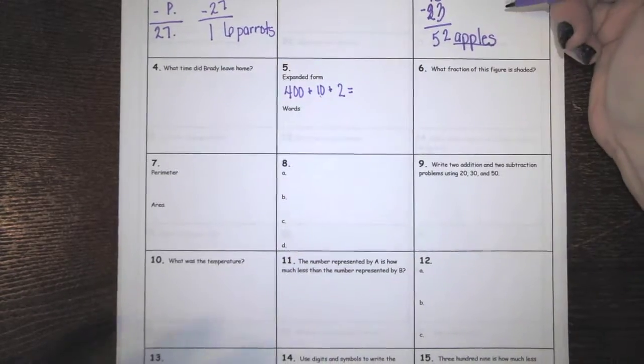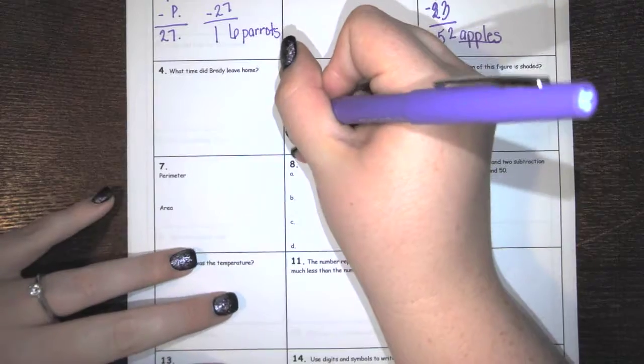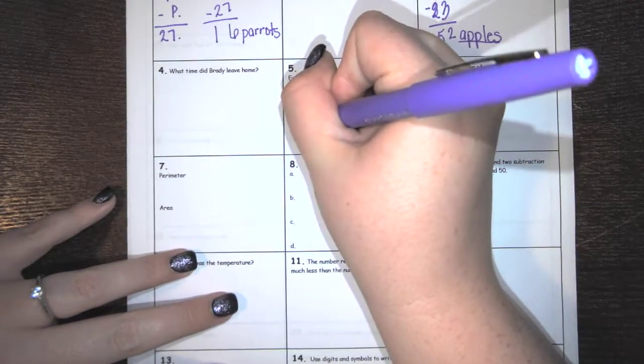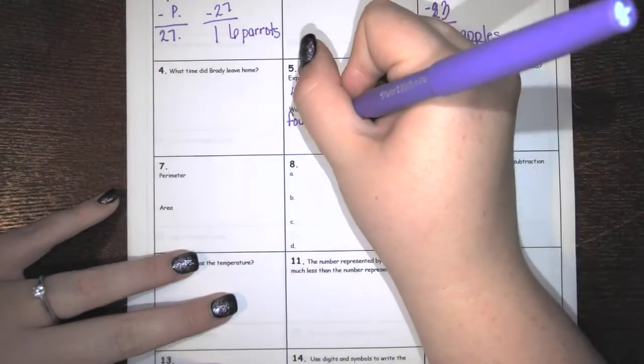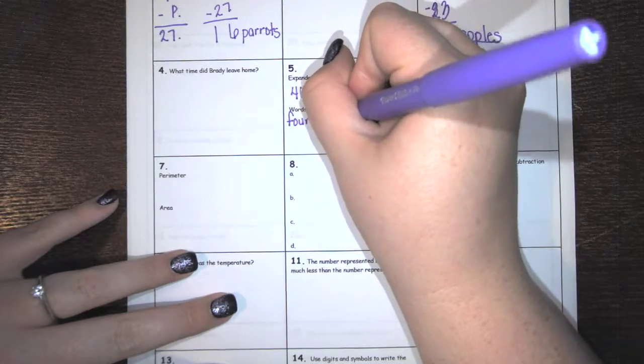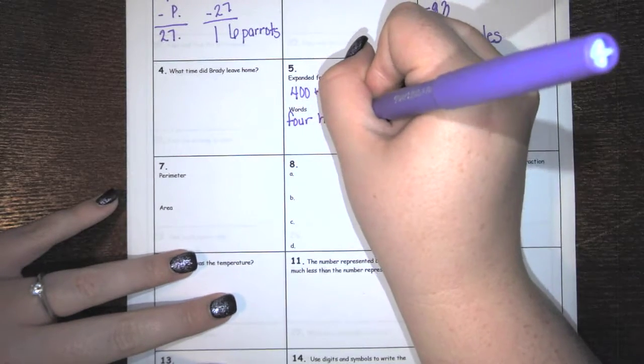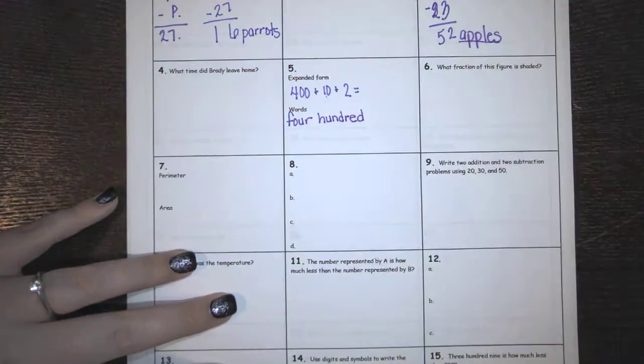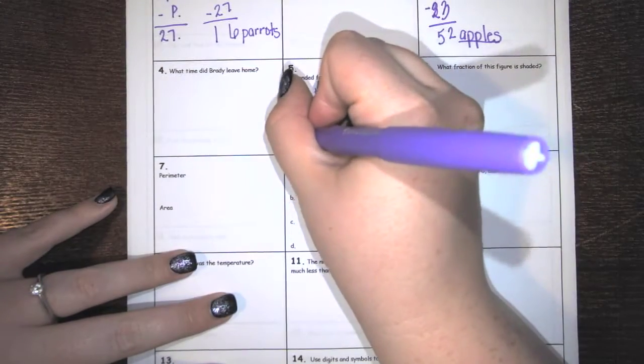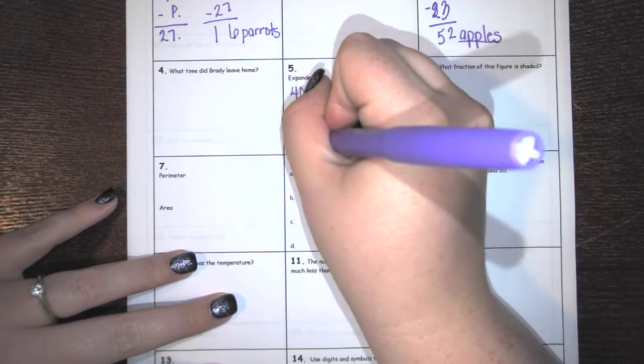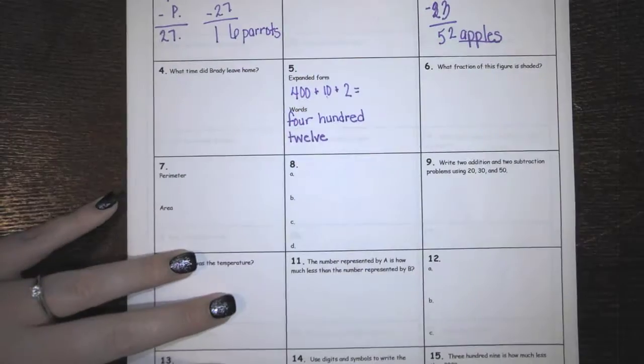And they also want us to write that in words. Let's write the number 400 12.